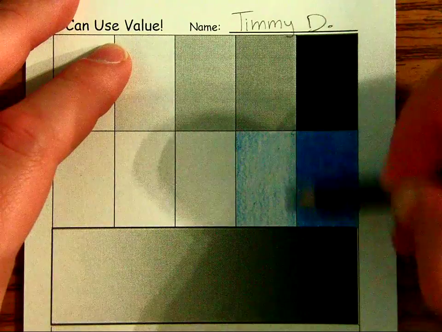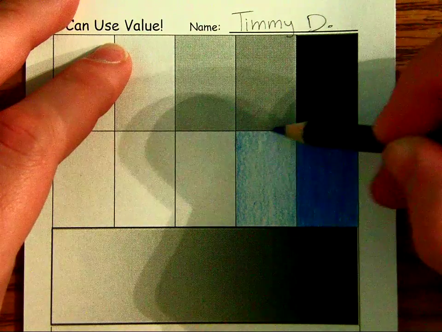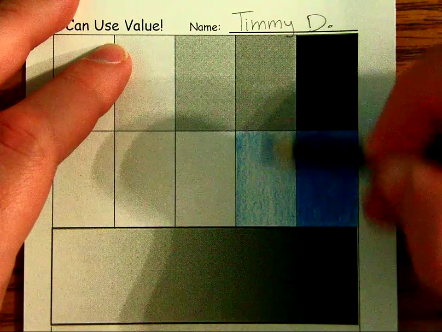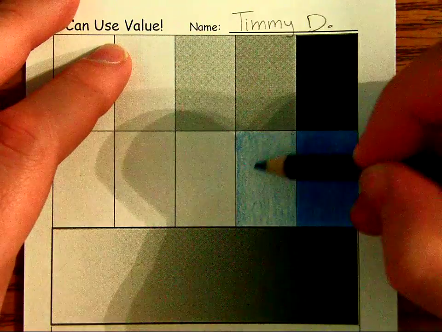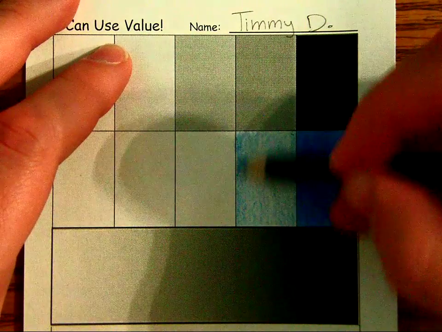Also notice we're not getting color put in at the top into this gray and into that area. We're keeping the blue contained within the rectangle.